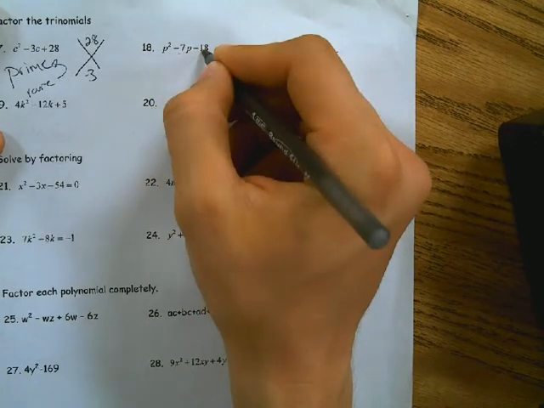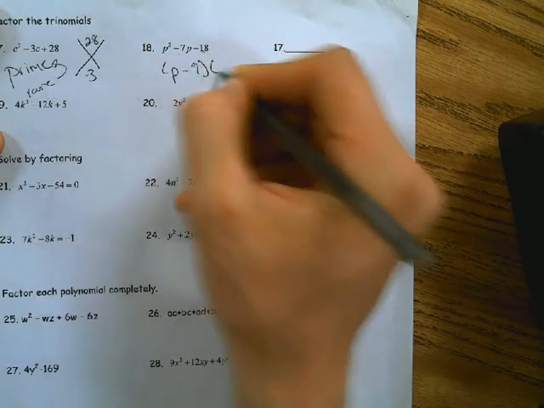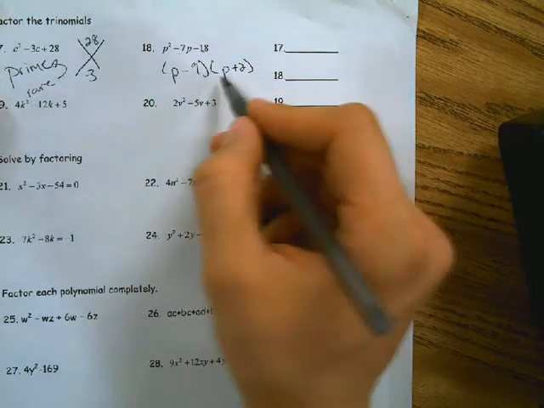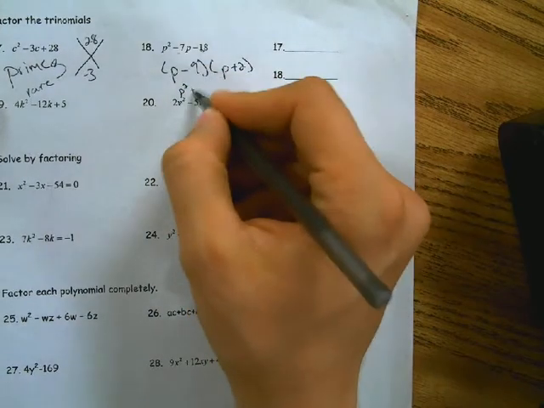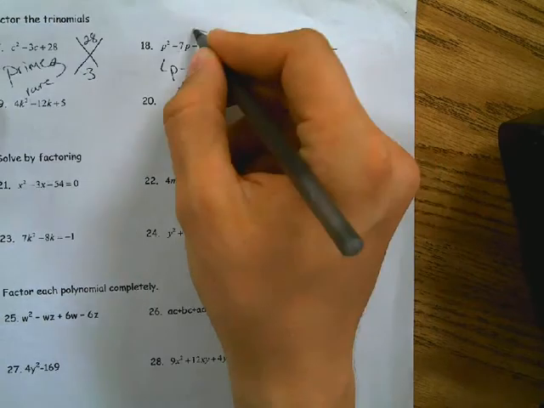Looking at these, this is going to be add up to negative 7 and multiply to negative 18. This gives us p minus 9, p plus 2. Again, if you are ever concerned whether or not your answer is accurate, FOIL it back out. In this case, I'll get p squared plus 2p minus 9p minus 18. You'll notice that I get that same answer back.